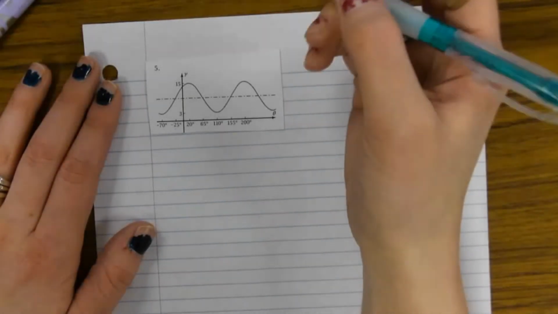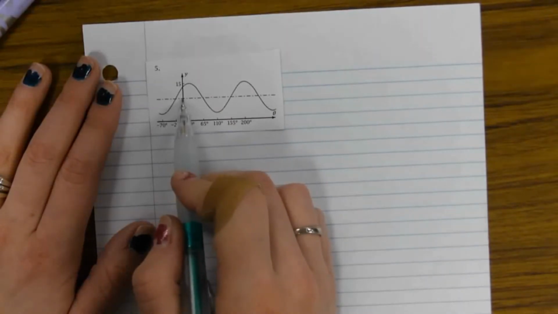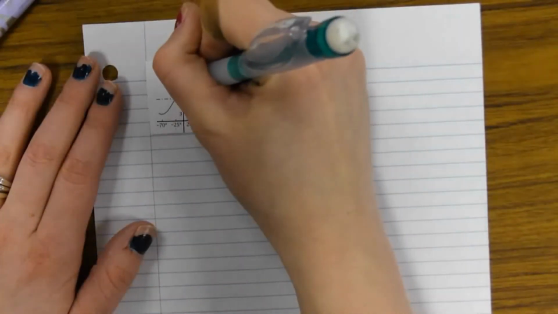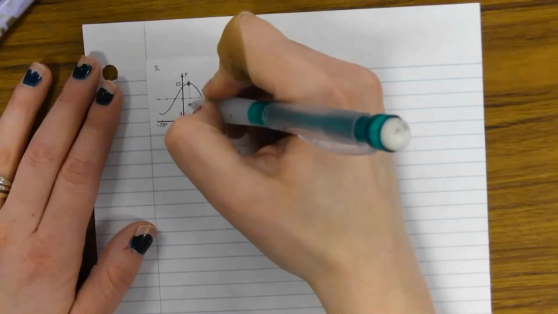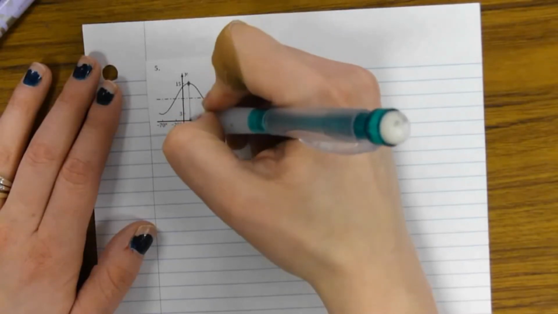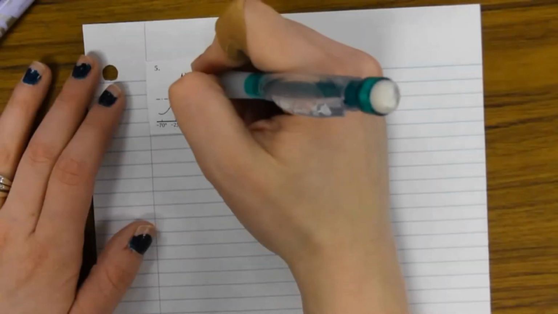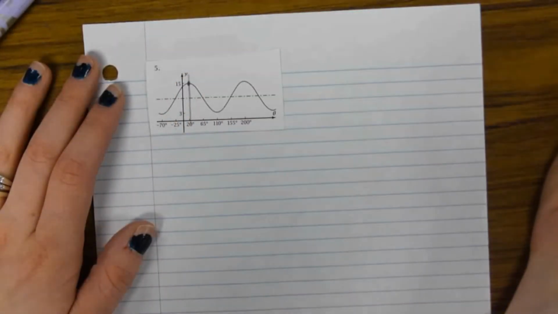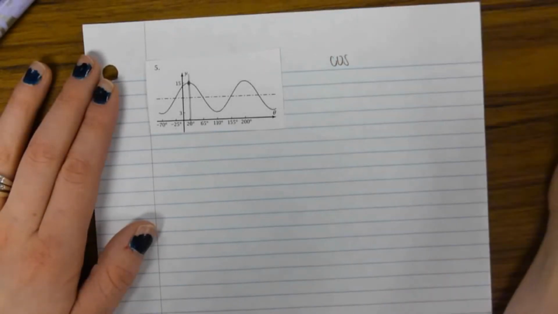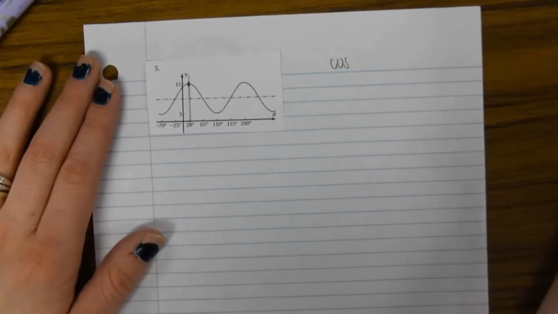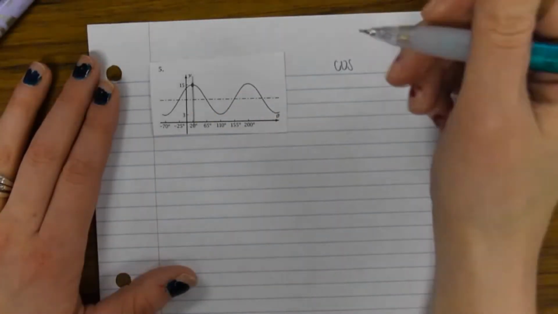The first thing that I notice is that my closest point to the y-axis is this maximum. If that's my closest point to the y-axis, that's what I'm going to use for my function. Now we're starting at a maximum. So if we're starting our function at a maximum, that means we're going to use a positive cosine function. That's the first thing that I write, a positive cosine function, because we're starting at that maximum.